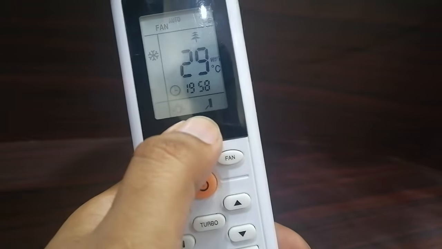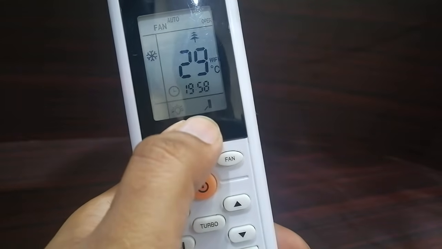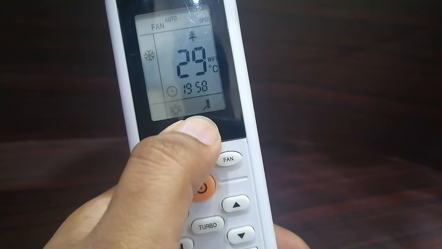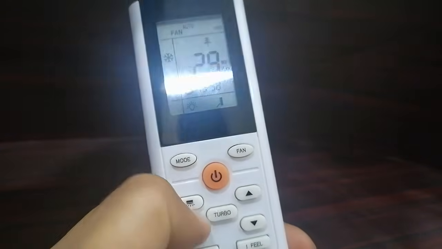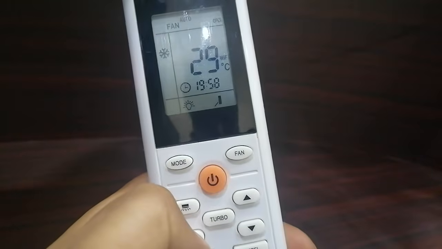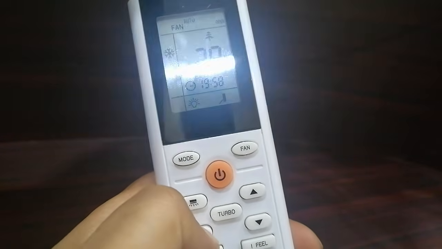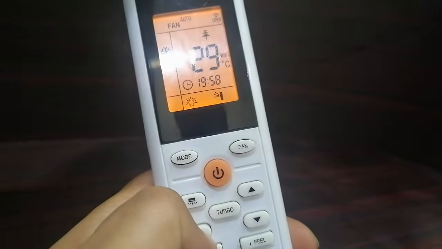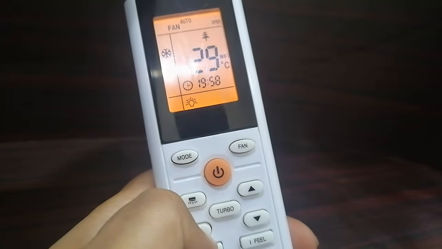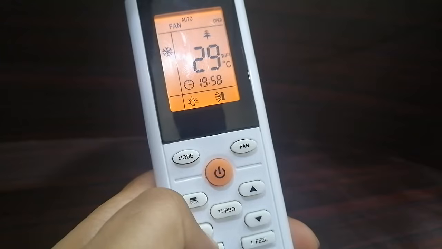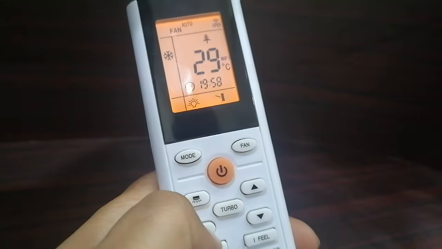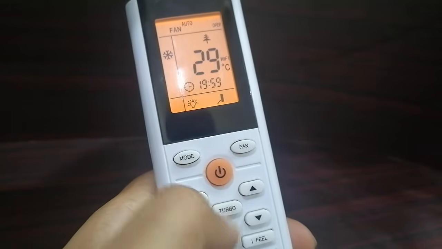Currently, it is selected at the bottom, which means it will throw the air down to the floor. And if you press this again, it will come up, and likewise this is fully automatic. It will rotate up and down, and if I press again, it will move likewise.